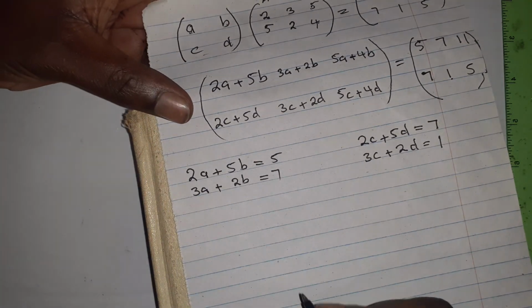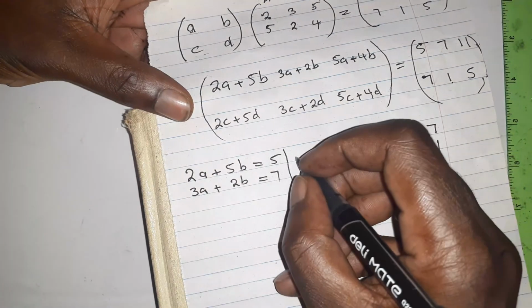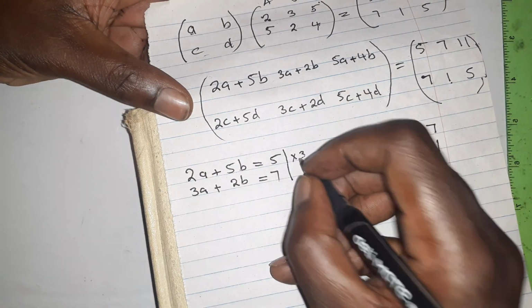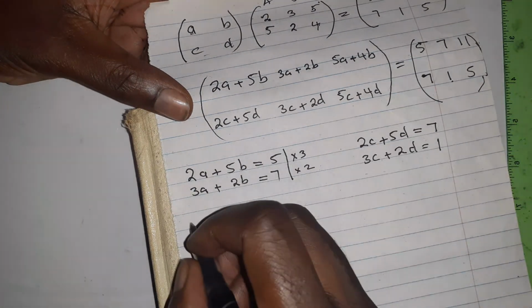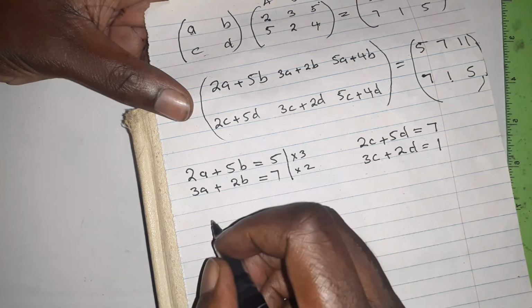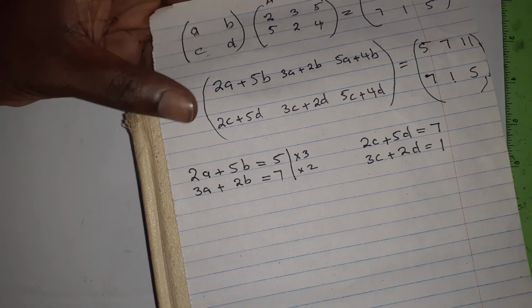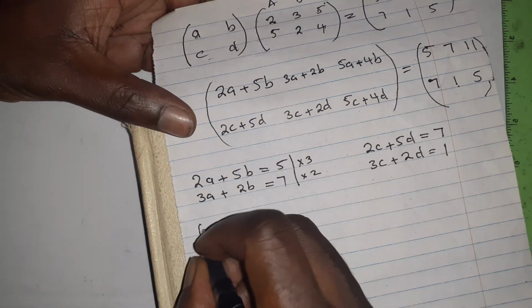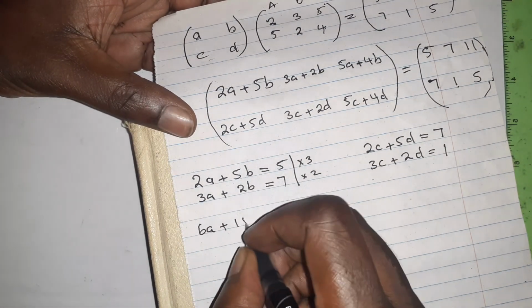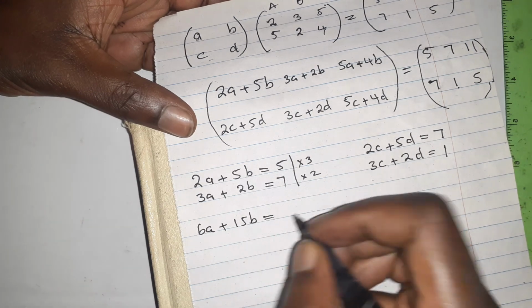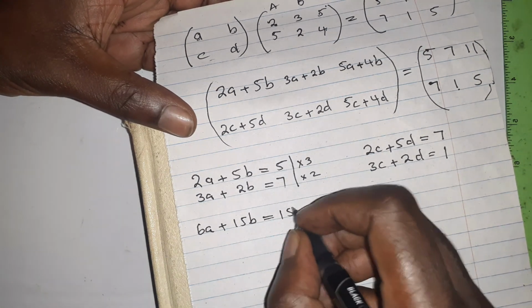So in this case, we need to multiply this one by 3, and this one by 2. This is going to give us 6A plus 15B is equal to 15.